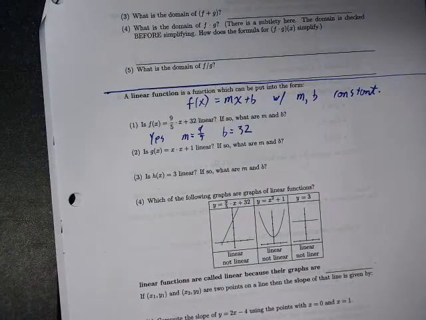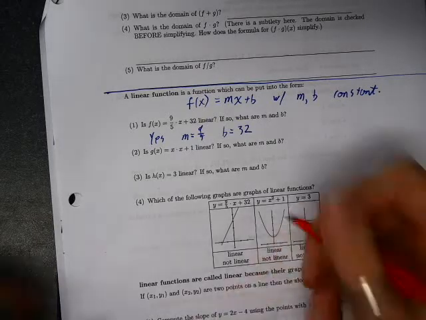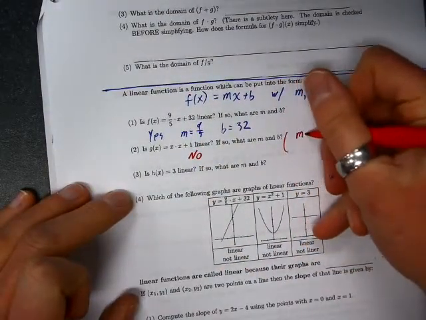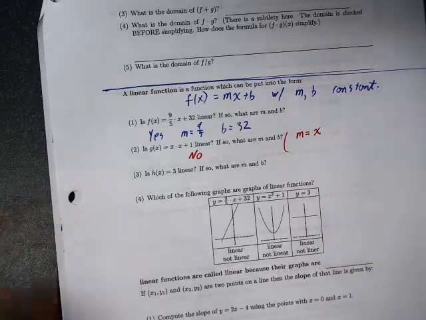There's another function, g of x equal to x times x plus 1. Is that a linear function? Folks, for yes? Folks, for no? Okay, good. I didn't manage to trick anyone. Because you may have been tempted to say that, well, it looks like m can be like x. But is that a constant?